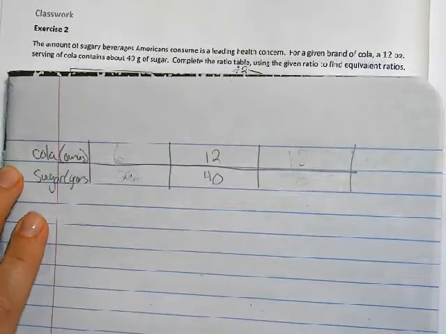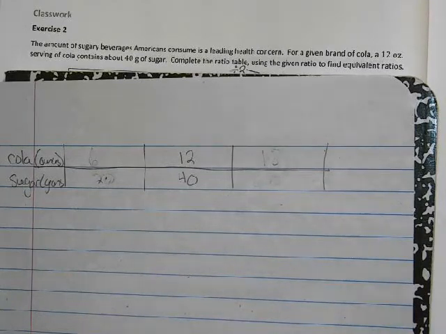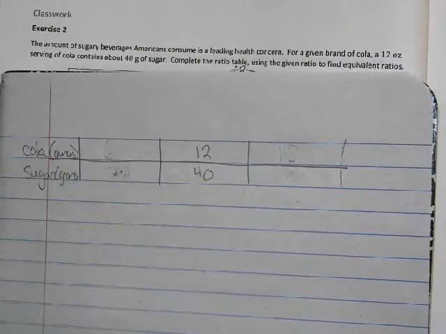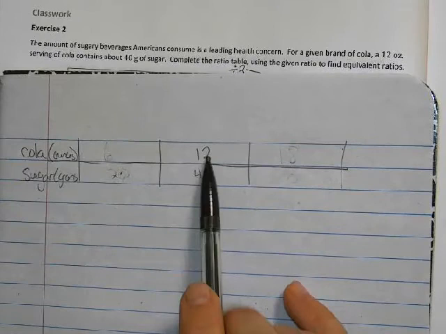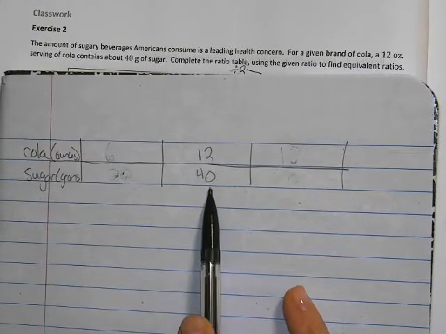In lesson 12, we're going to look at how to use the ratios in our problem to solve a word problem. In this scenario, they gave us the ratio of 12 ounces of cola has 40 grams of sugar. You have a table on your paper that looks similar to this, 12 to 40. What I'm going to do is determine on my ratio table what I would like my additive to be.